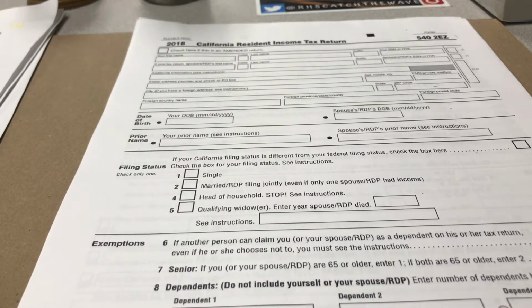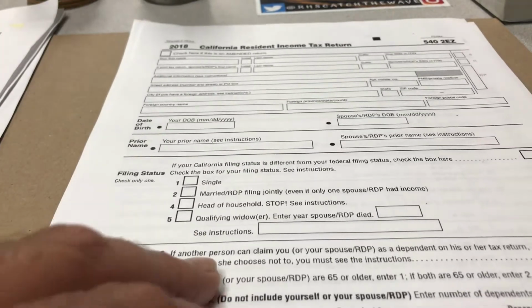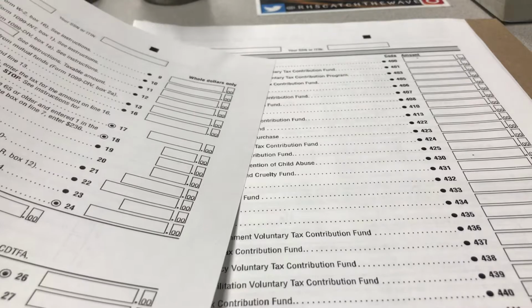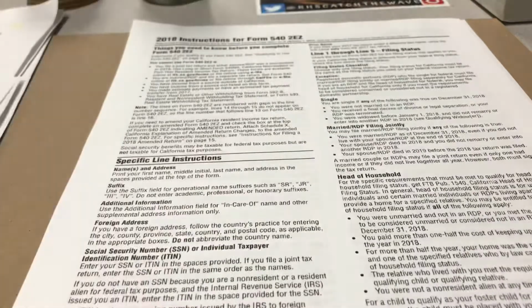Alrighty, welcome back. So we're going to go over the state tax return now that we've finished our federal return. On the state tax return, as amazing as it may sound, it's twice as long as the federal return. There are 4 pages on the state return, and 2 on the federal return.